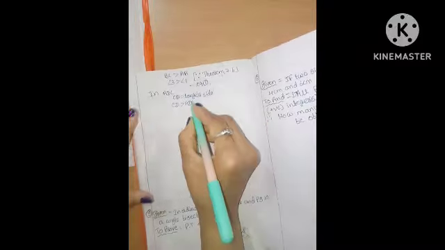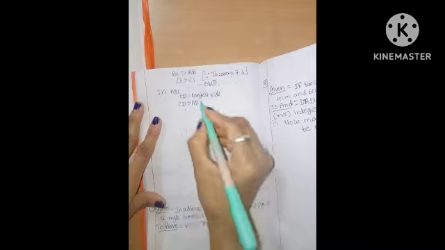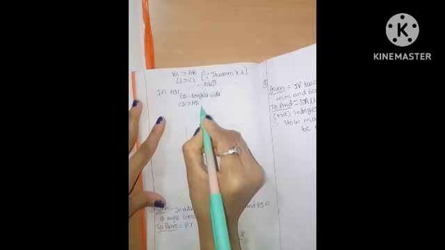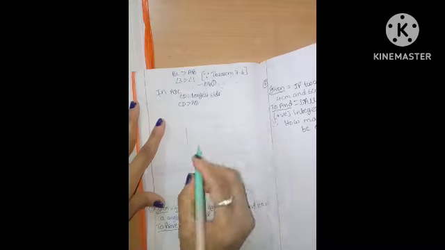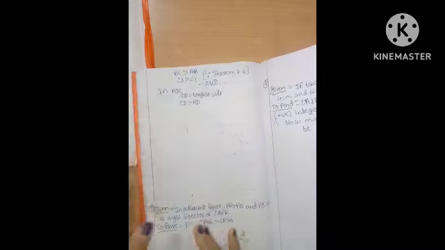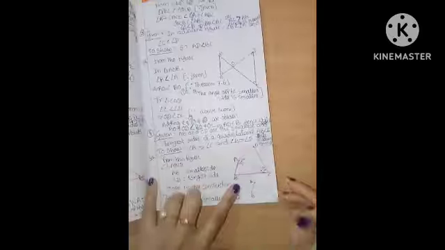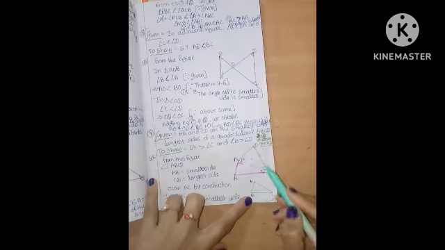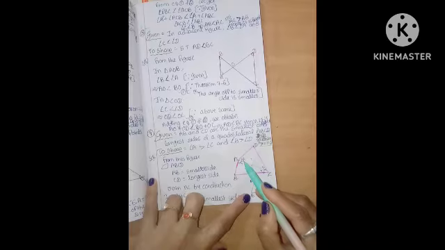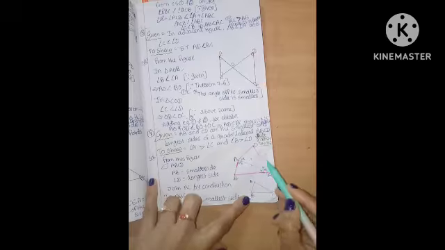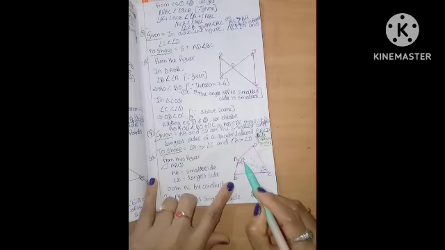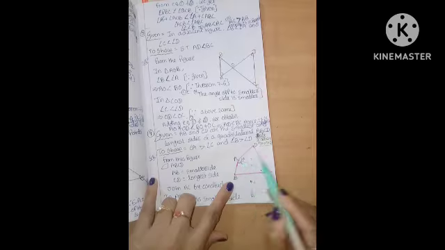Why is it so? Are you understood? These two sides are unequal. So whenever two sides are unequal, what theorem are we using here? It is theorem 7.6. So here, CD is the longest side. The angle opposite to the greater side is greater, or the longest side has the greater angle. So the angle opposite to CD is angle 4, which is greater.